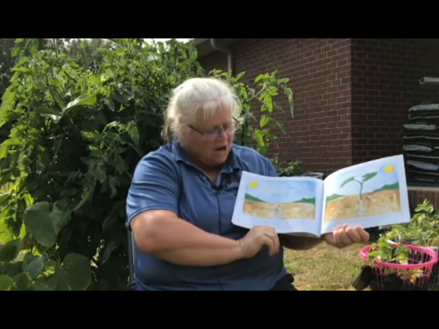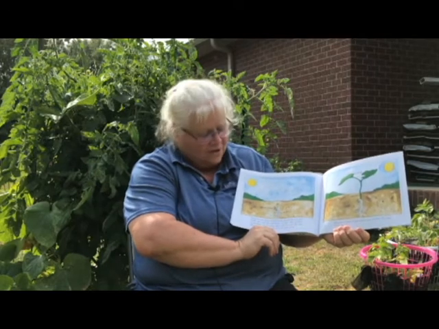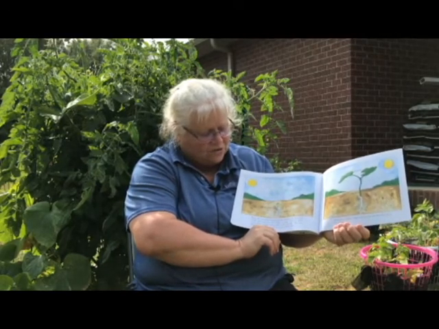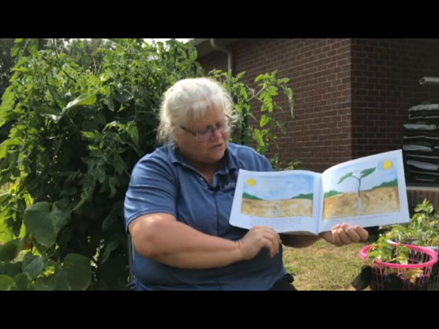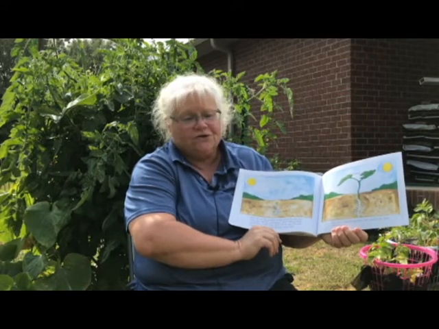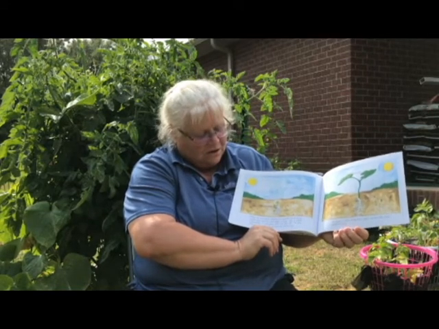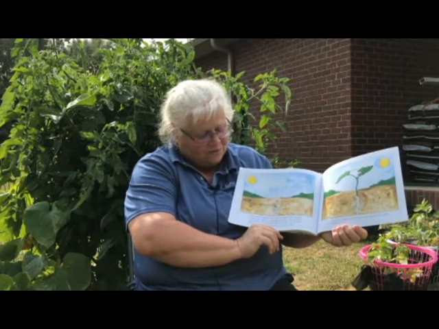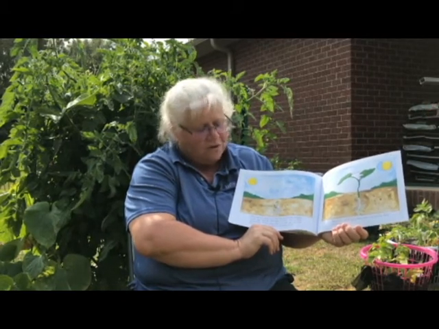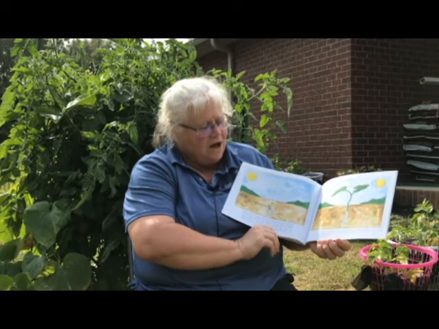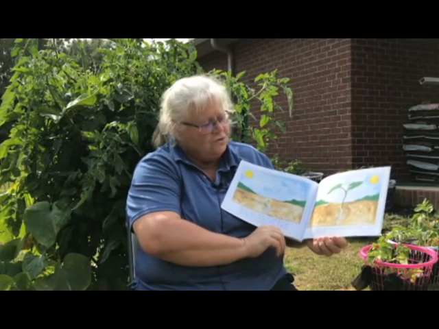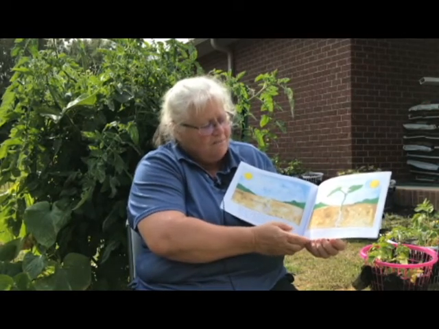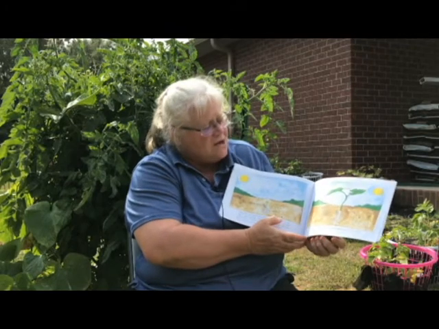When the sun shines and warms the ground, the seed coat breaks open and the seed begins to grow. This is called germination. A root grows down into the soil. The root takes up water and minerals from the soil for food. Up grows a shoot. Green leaves grow up from the shoot towards the sun.